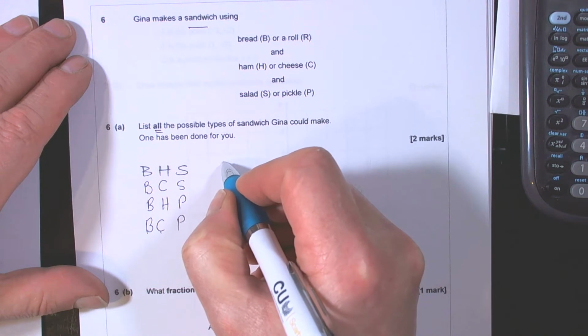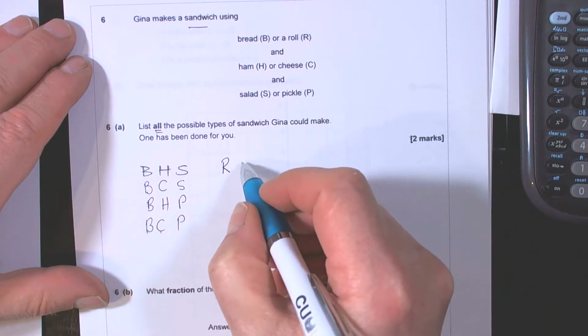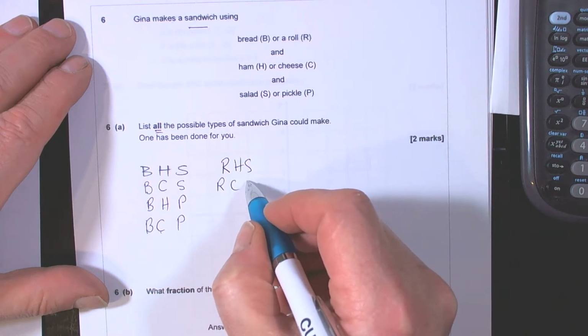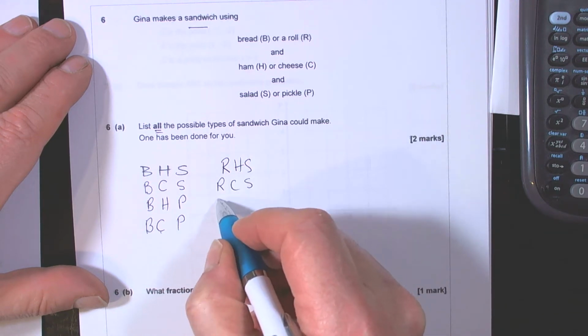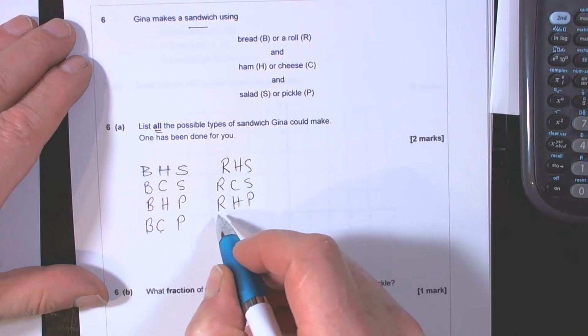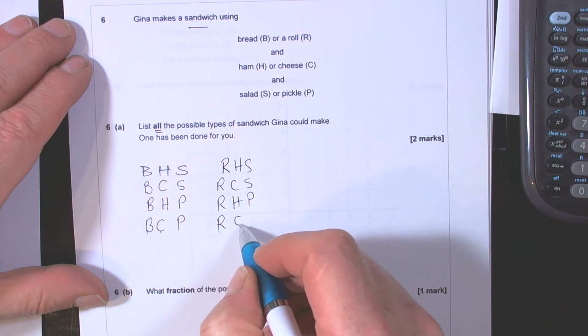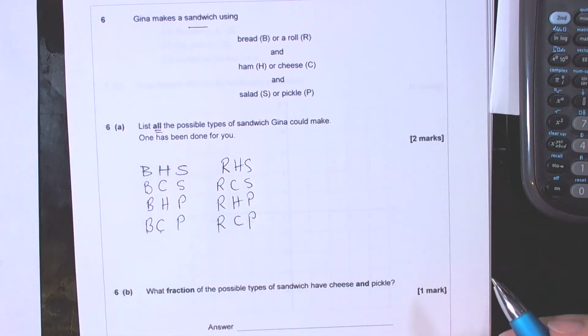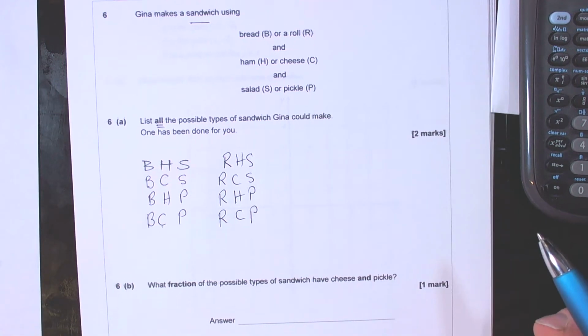And then we could have had a roll with ham and salad, we could have had a roll with cheese and salad. We could have had a roll with ham and pickle, and we could have had a roll with cheese and pickle. Okay, so those are the possible outcomes that could have happened there.